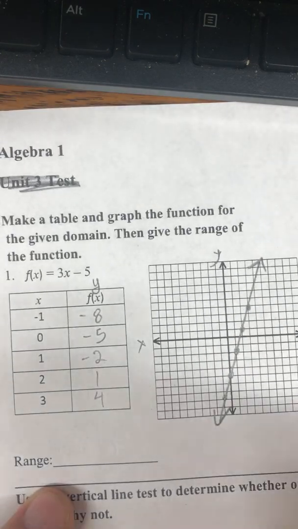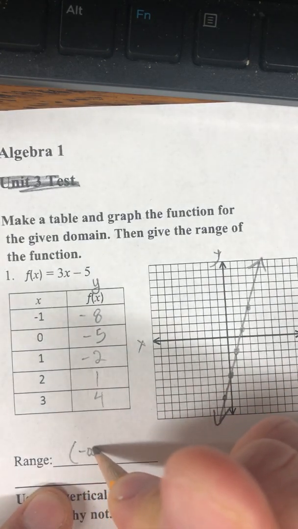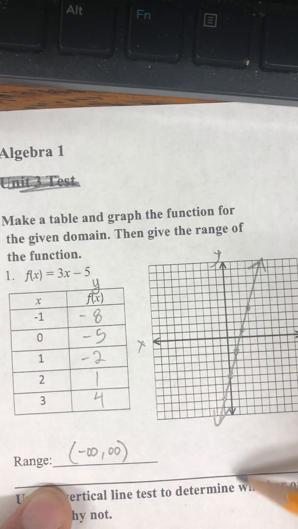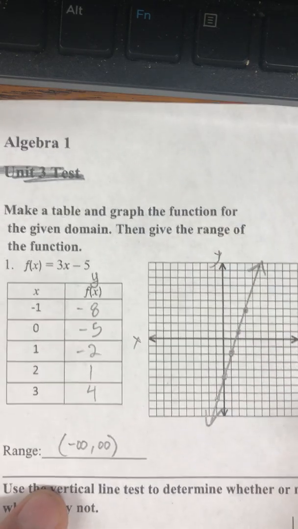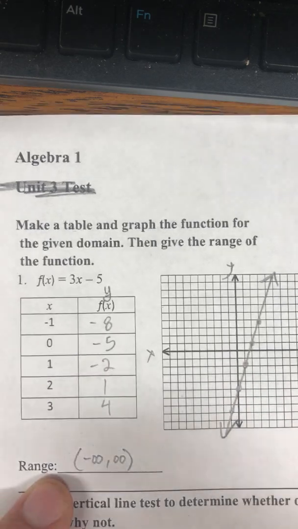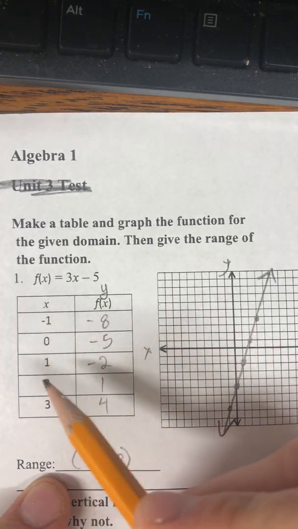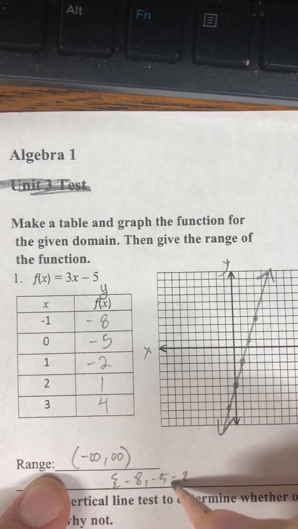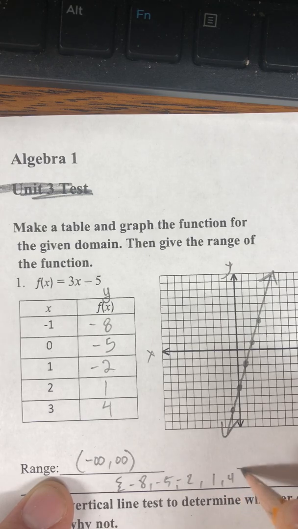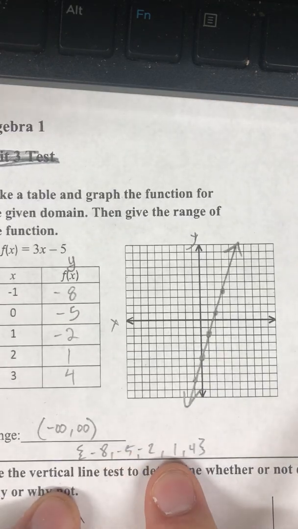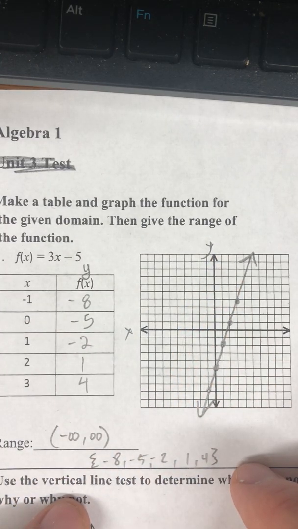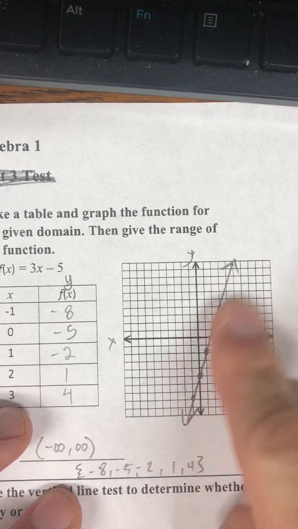And the range in this case, I would say, is going to be from -infinity to +infinity. Remember, this is the y, so it starts down here forever, then it goes up forever. I guess you can make a case like, okay, if this is the domain, then the range could be -8, -5, -2, 1, 4. I guess you could say that this is the range for this domain, but realistically, we know it's a line. We know it's going forever.